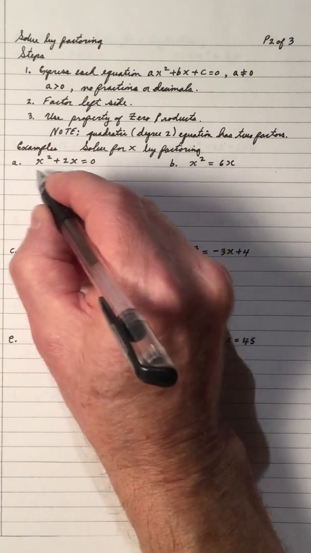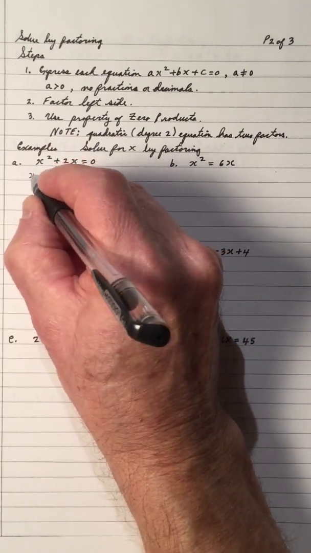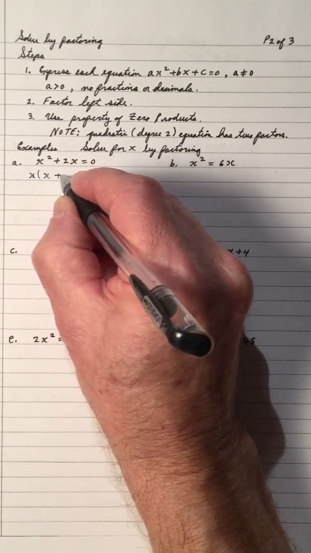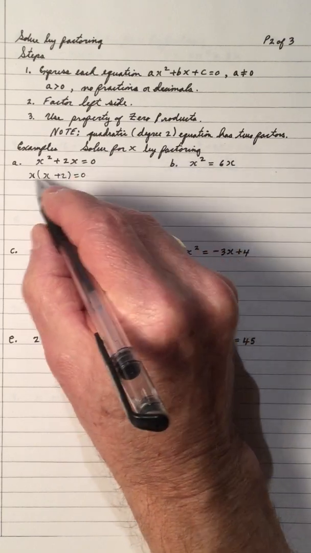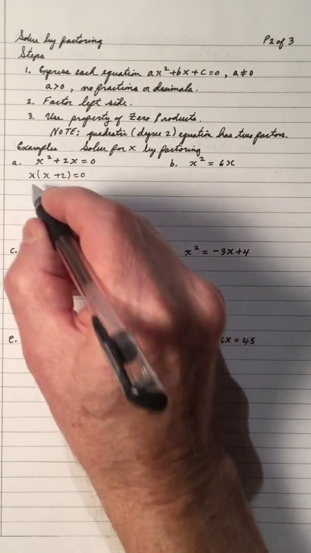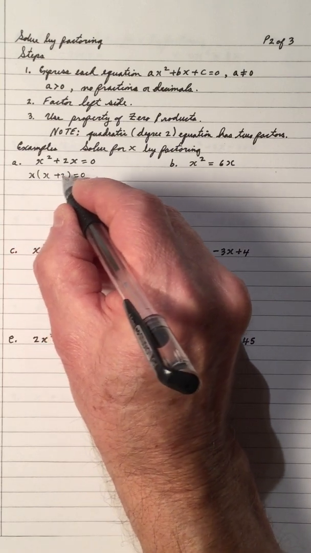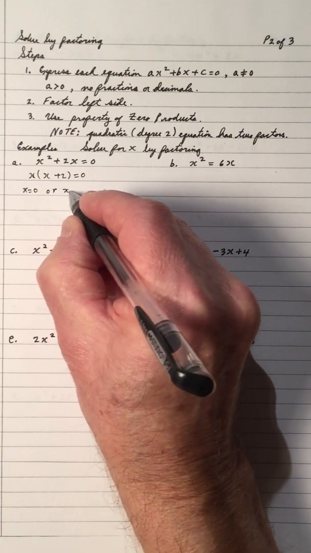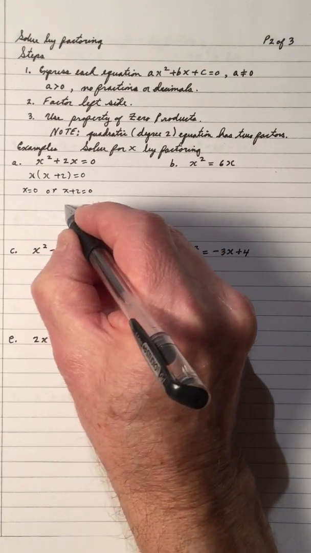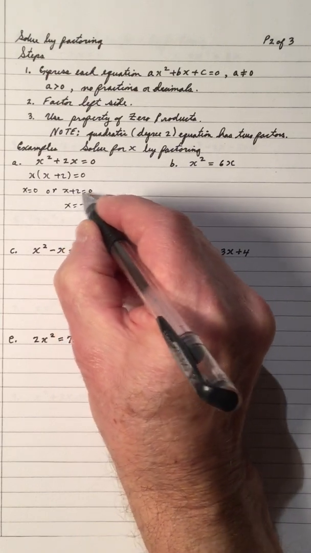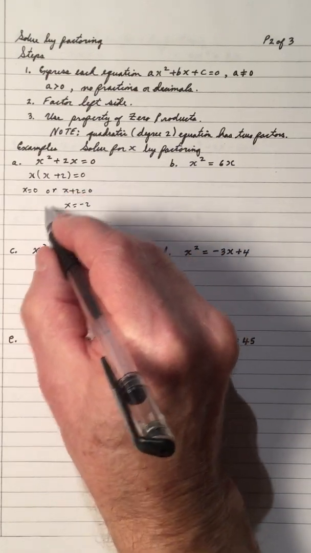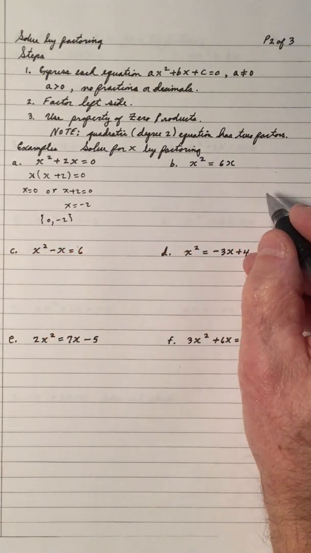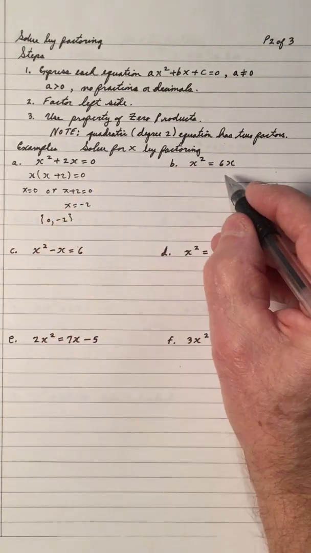Factor. I see a GCF of x. X is common, so I take the x out. X squared divided by x is x. 2x divided by x is 2. Now we have the 0, the property of zero products. So if x times x plus 2 equals 0, then x can be 0, or x plus 2 can be equal to 0. So x is equal to negative 2 by moving the plus 2 over. So when we solve, the solutions are 0 and negative 2. There's 2 of them. Again, it's 2 because it's a quadratic.